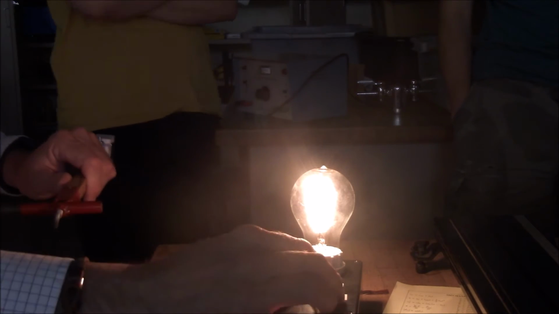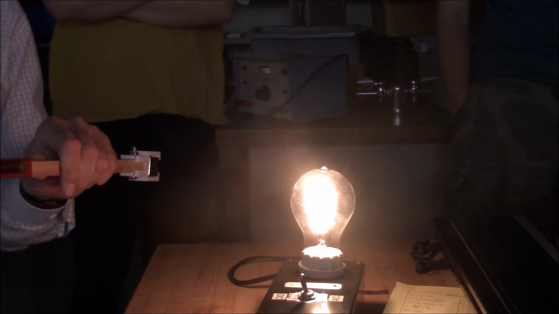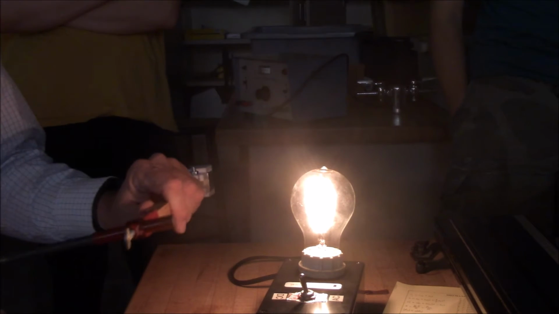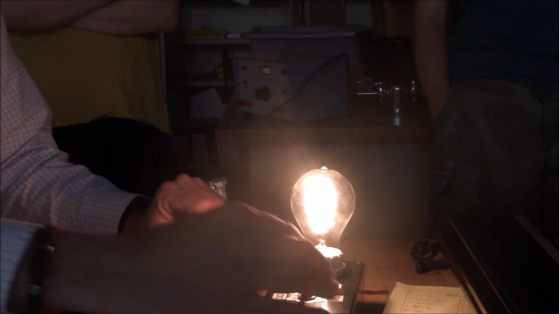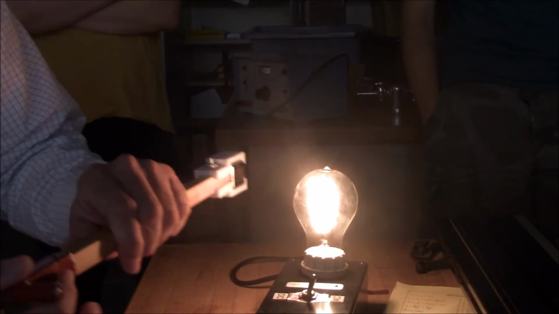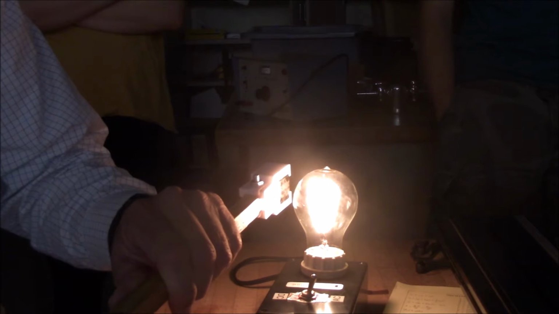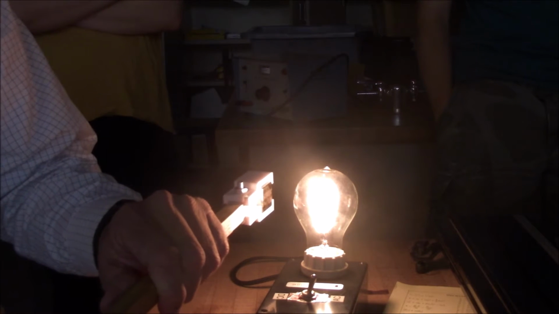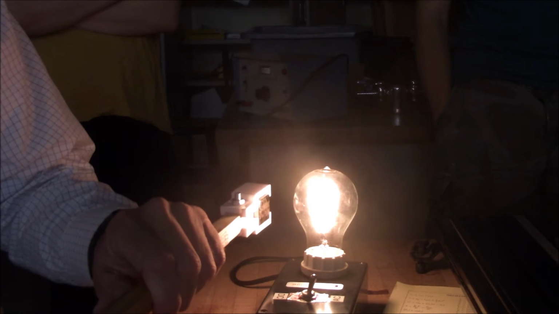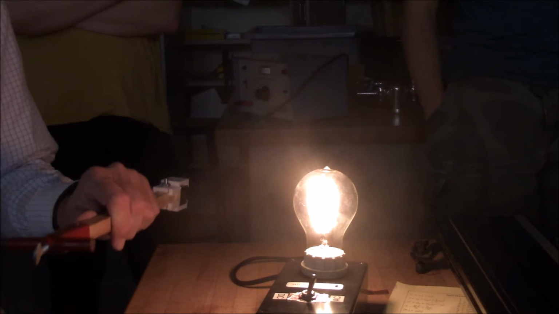So here's the deal. If you're on the DC side, where that current's only going in one direction, it only pulls it towards one side. But when you switch it over to the AC side, because that's vibrating at 60 cycles per second, that's why it looks like it's going back and forth like that.